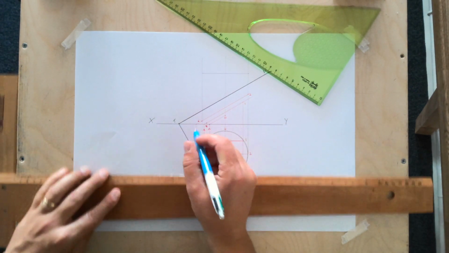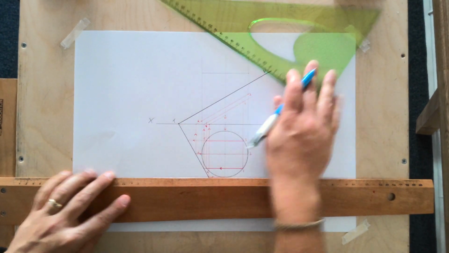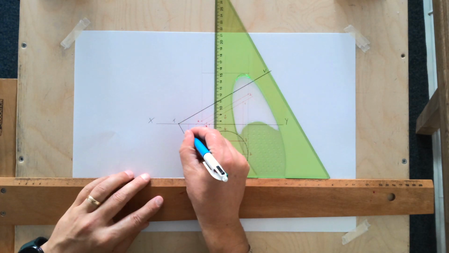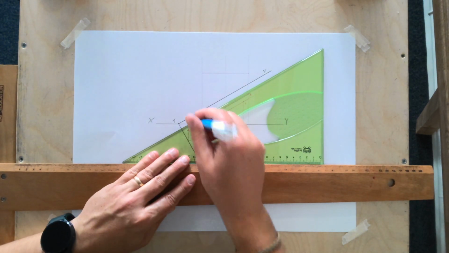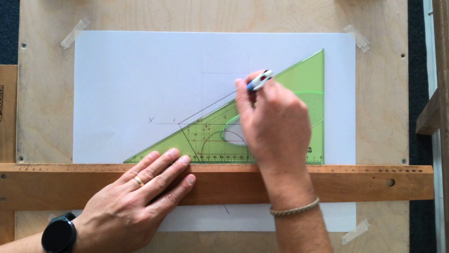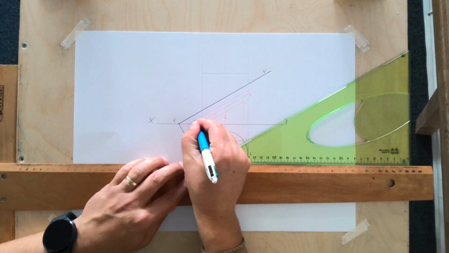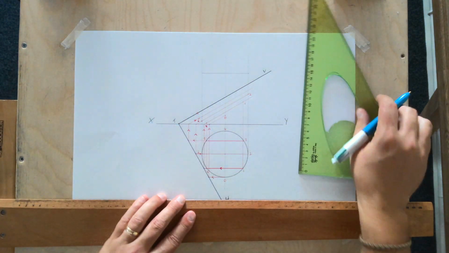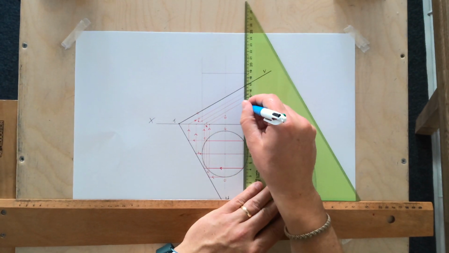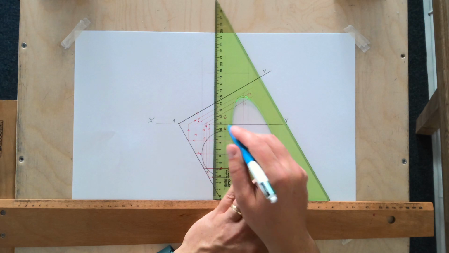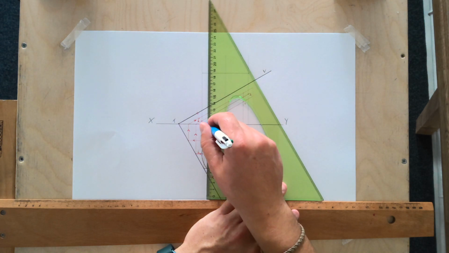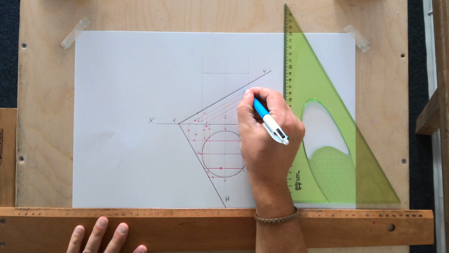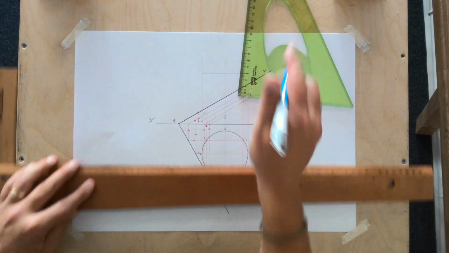3 and 5 over, get up, again parallel to this line. Just got to extend up the points you already have. Five and 3, and finally number 4.